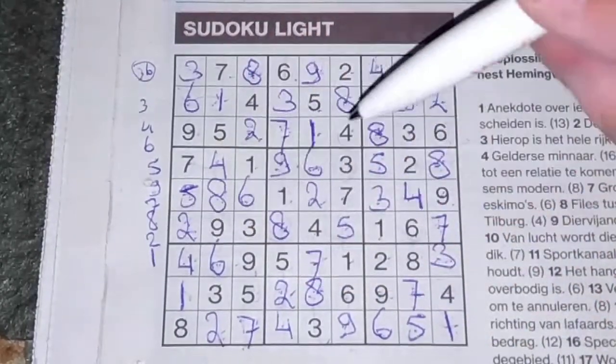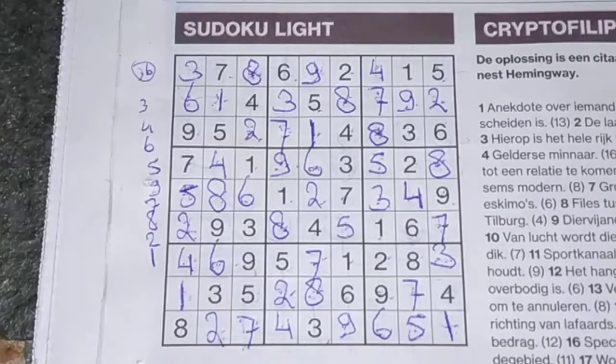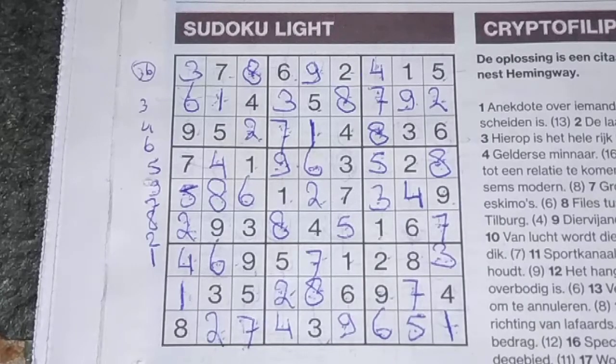Yes, finished in 11 minutes. Alright, great Sudoku. I like this. I have used all the numbers one by one, so I'm very pleased I have solved this.